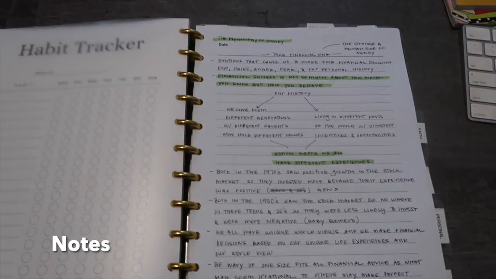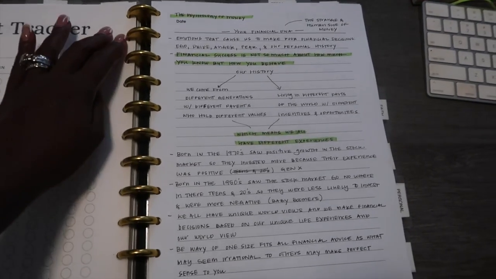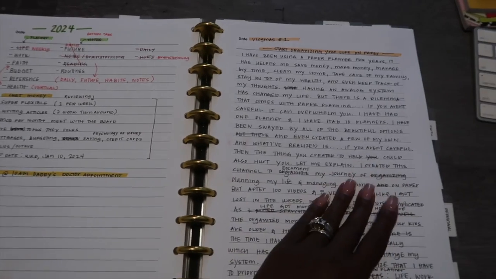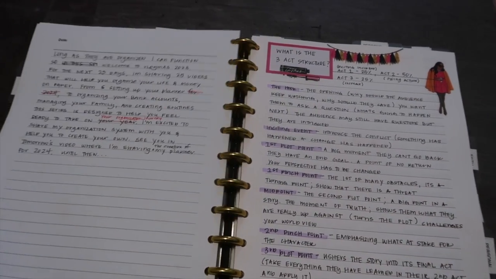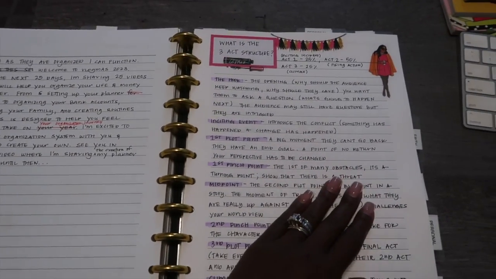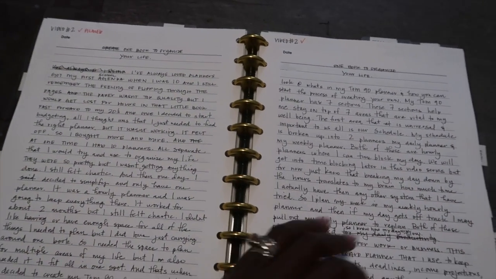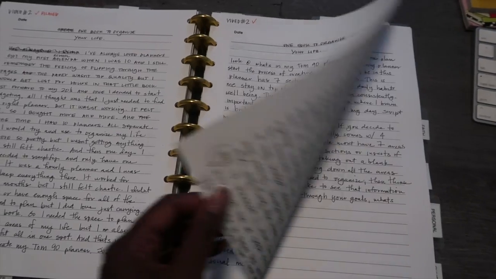And the third section that I have within my inserts is my notes section. Now, I have had a brainstorming notebook that was separate from my planner for years. But lately, I have been only wanting to carry around my one planner, my one book that helps me to stay on top of everything. So I created a bottom tab that is just for my notes.